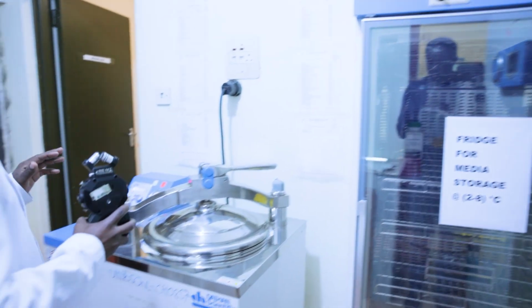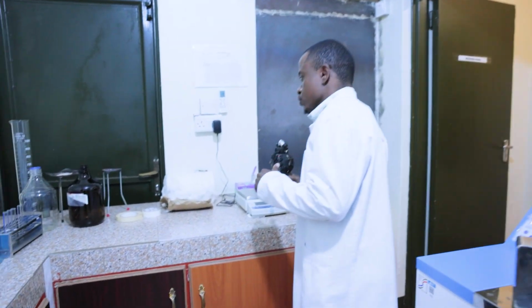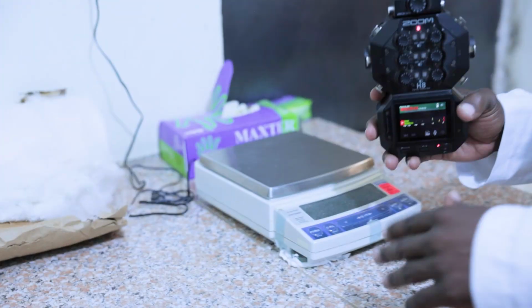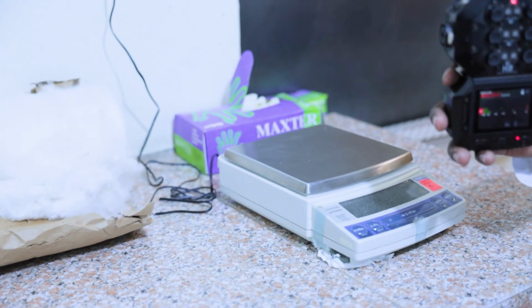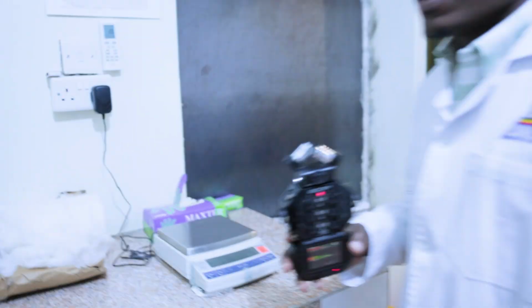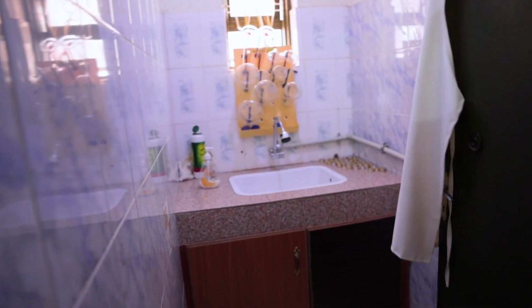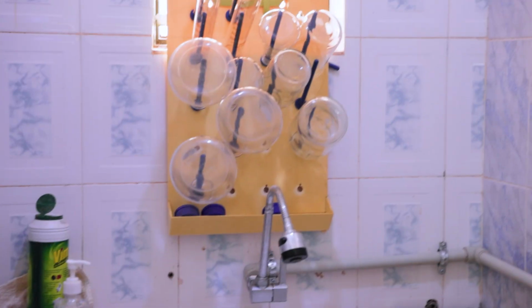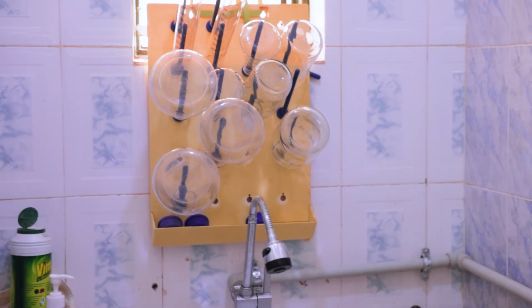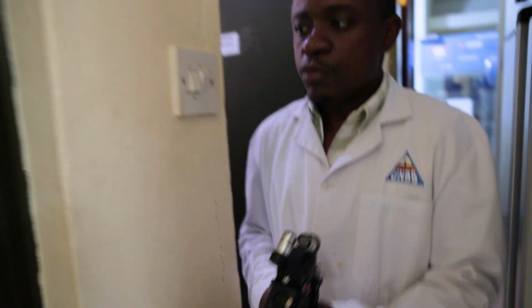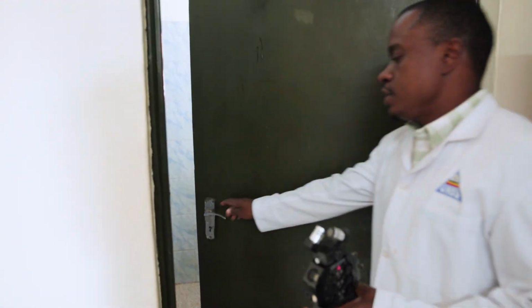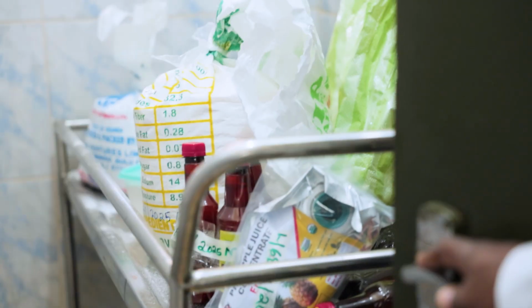After weighing, we also weigh the samples that we are going to work on from here. So the sample preparation happens here, and then from here we go to the other side where we do the actual analysis. We have our small room, we call it the washroom, where we do the washing of glassware and everything that we use. Then we have a small stove here for finished samples, where we put samples after analysis. There's a small space here. That's what we use.